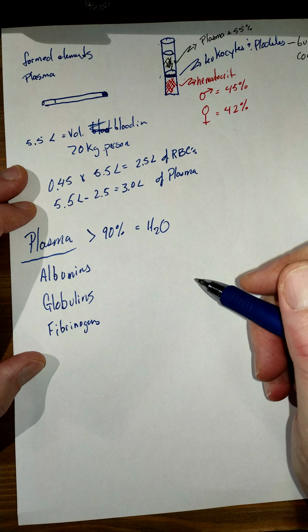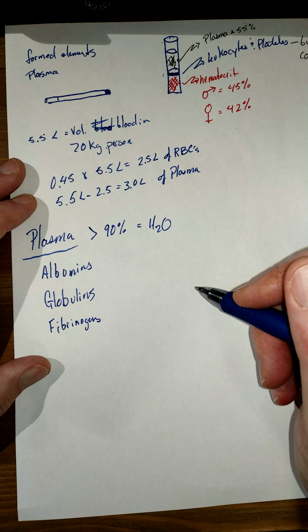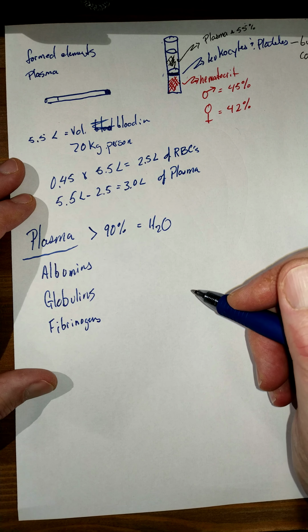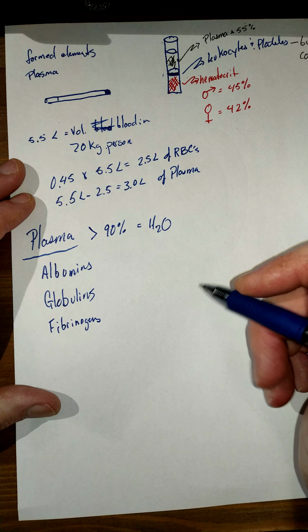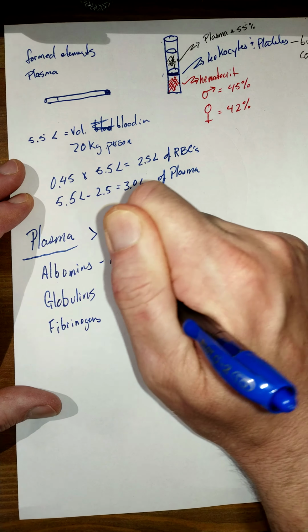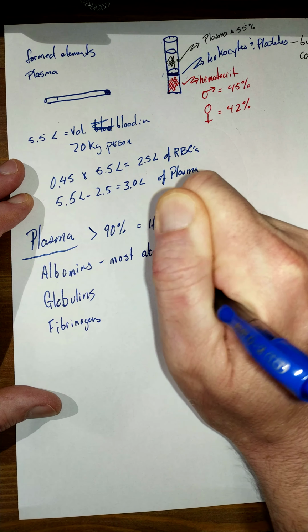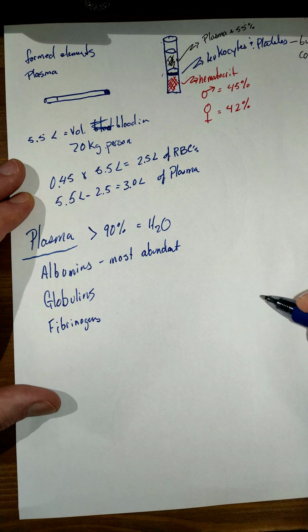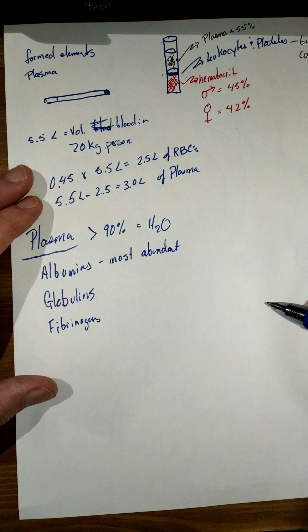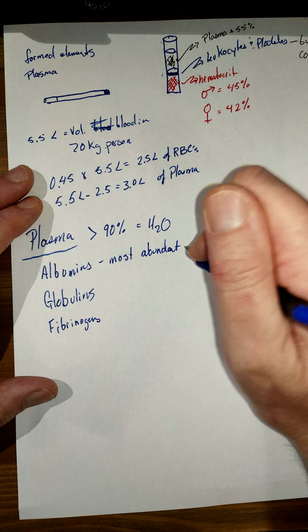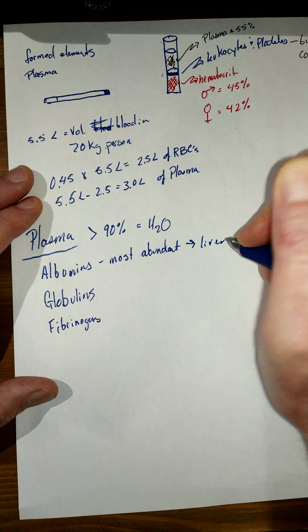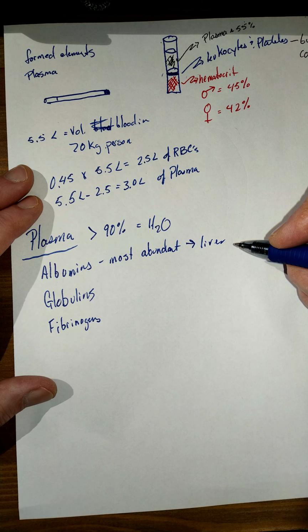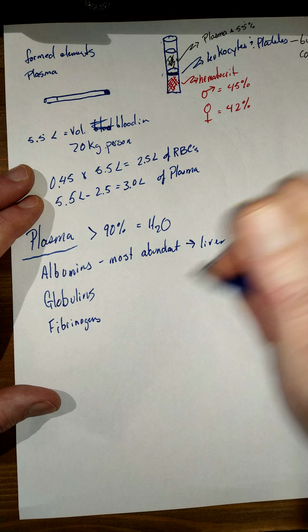So the albumins and the globulins have a whole bunch of different functions that we'll talk about throughout the book. The albumins are the most abundant, and they're synthesized by the liver. Globulins are used a lot in the immune system. Fibrinogens function in clotting.